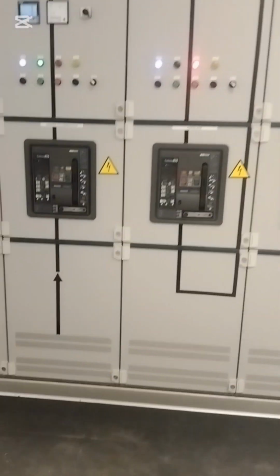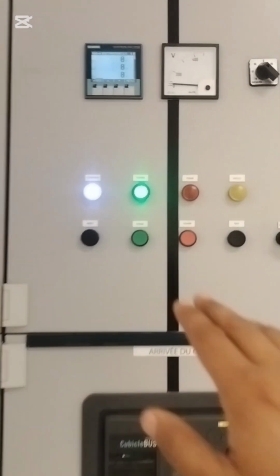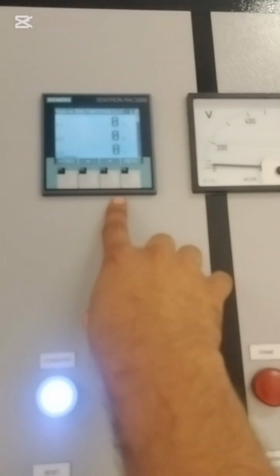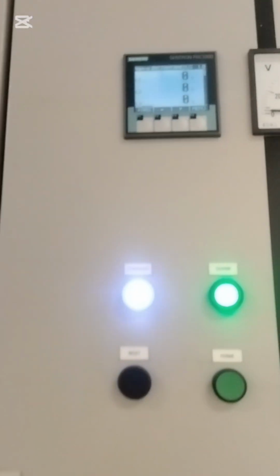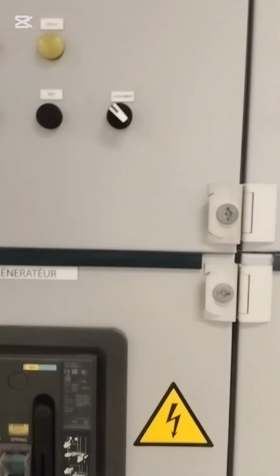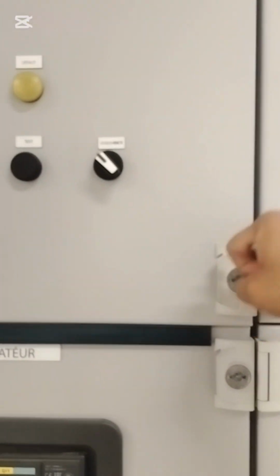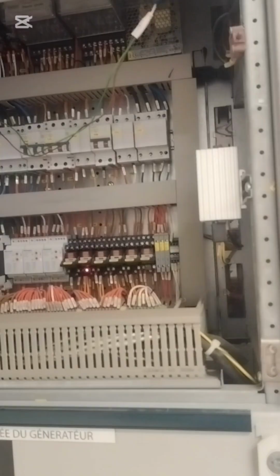So mostly here you can see the voltage, ampere meters, and this one is your kilowatt, how much consumption, everything they have. And inbuilt they have the relays inside. I can show you. Okay, here you can see a lot of relays.